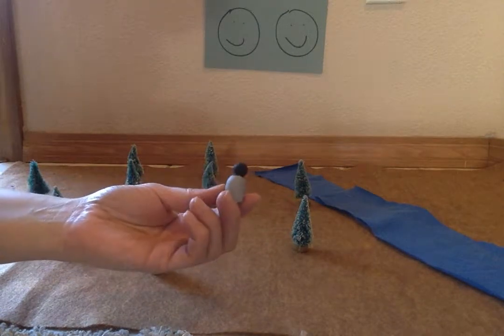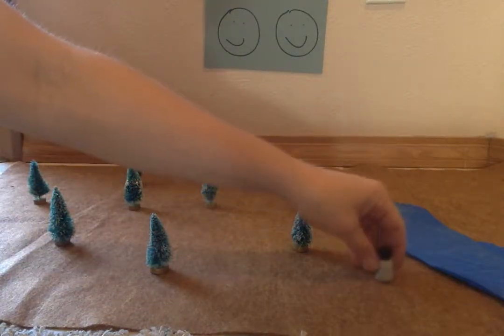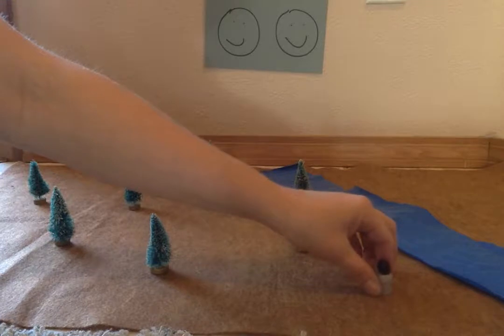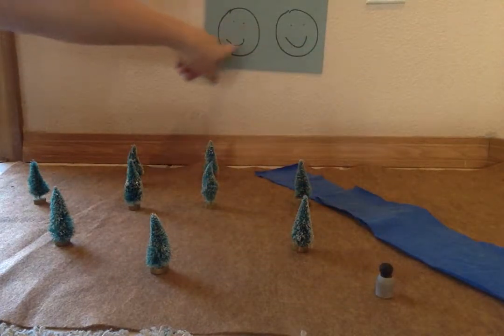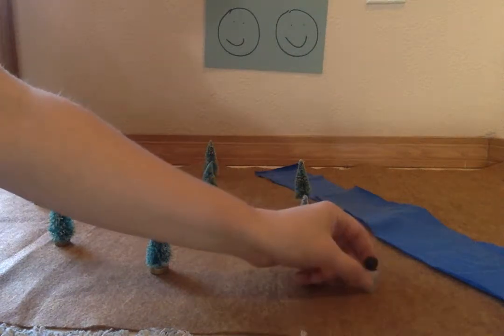So this is going to be Minty. And then I'm going to place Minty at the beginning of the story, right over here, close to the storyteller. This is the audience, so we're looking from the storyteller's perspective. So here's Minty. I place Minty first.